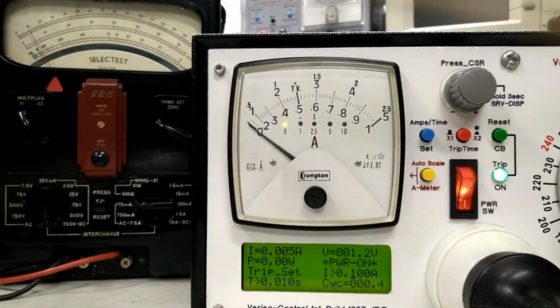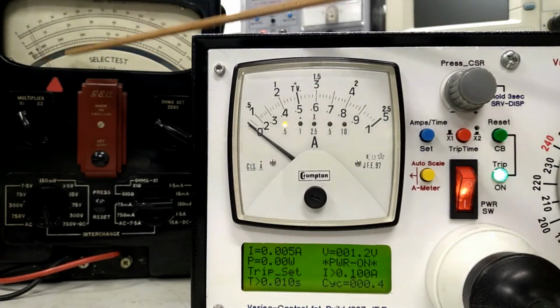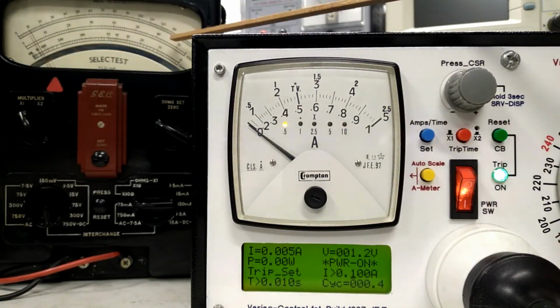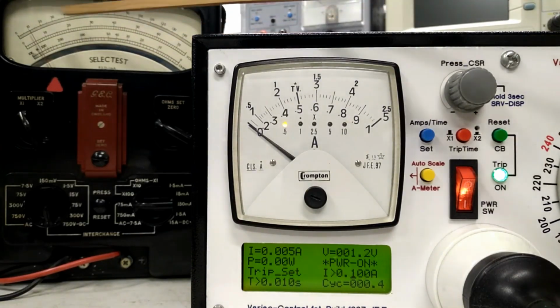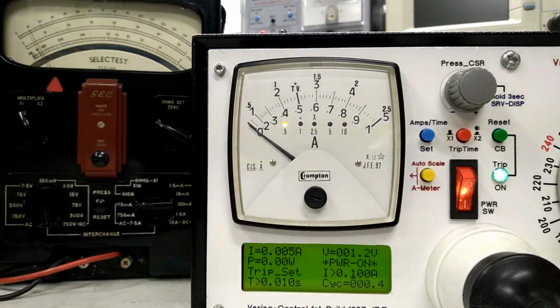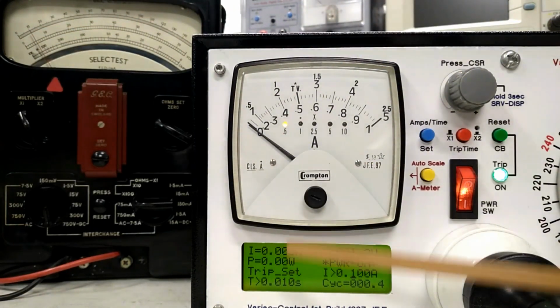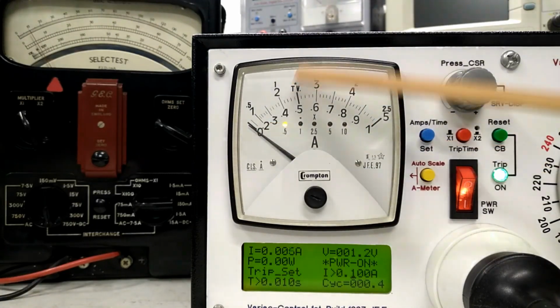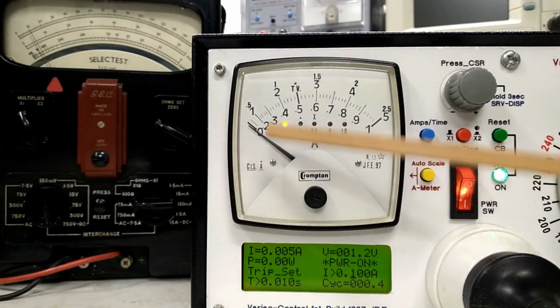Okay, so now I set up a different load, and I also hooked up another current meter, an analog one, and it's on the 75 milliamp scale, and what it's reading now is around 5 milliamps, and my digital scale is reading 5 milliamps, and of course this one is not going to read anything because it doesn't go that low.